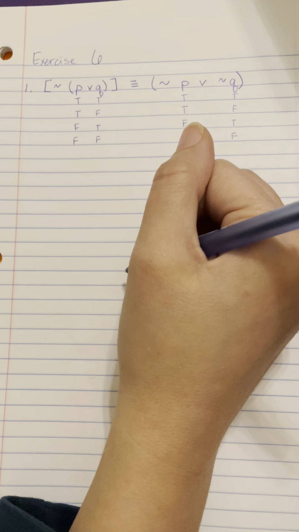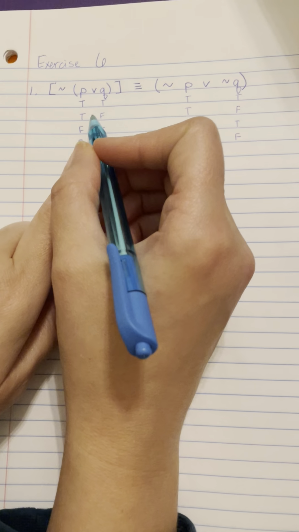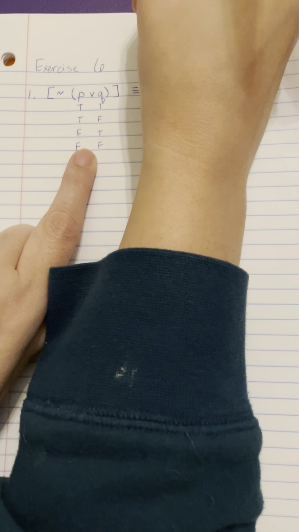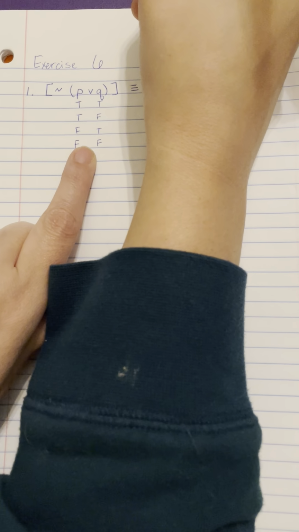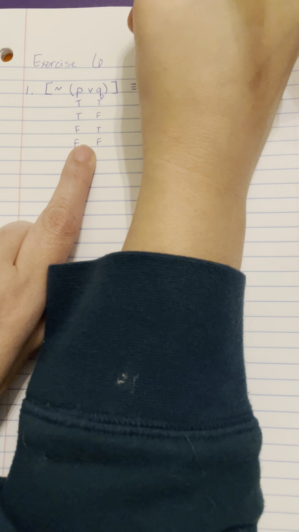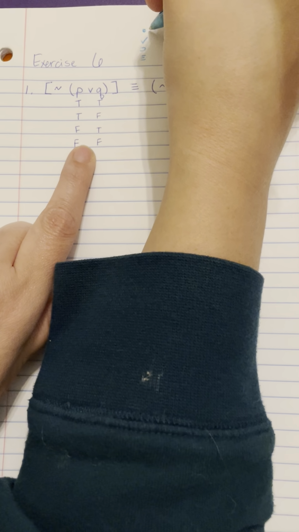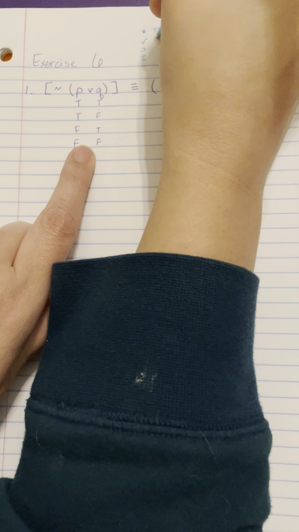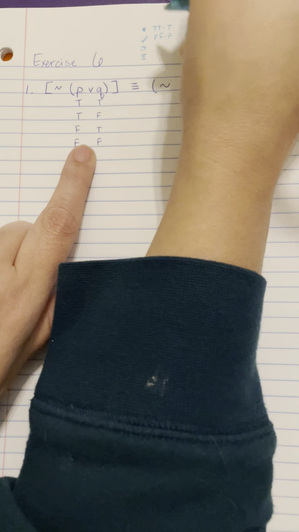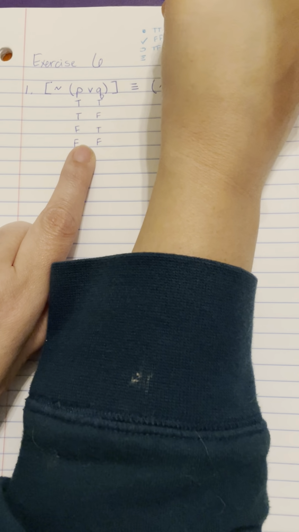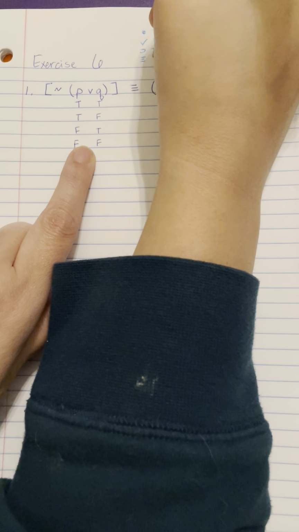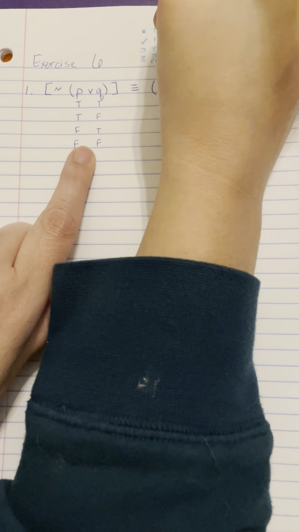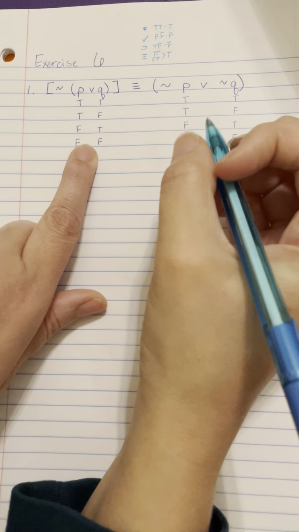Okay, so I'm going to switch here. Now we need to redo our true sandwich: and is true, true gives us true; or is false, false gives us false; if-then is true, false gives us false; and if and only if, true, true or false, false gives us true.